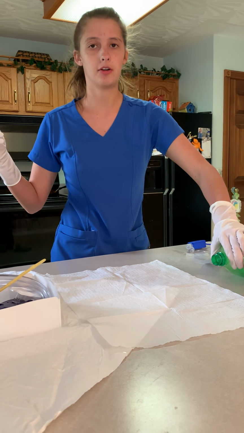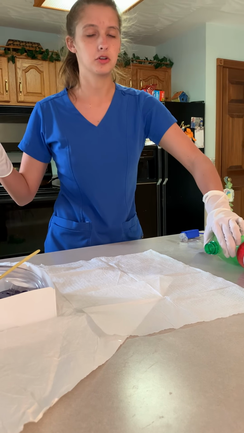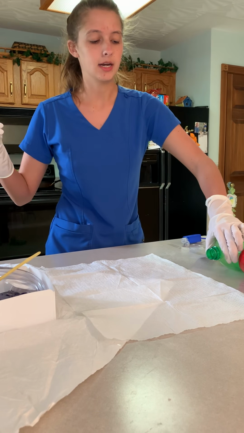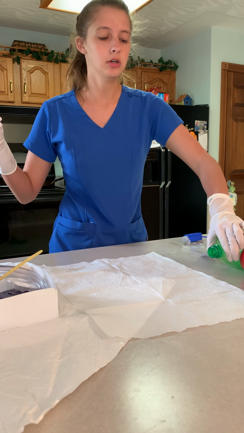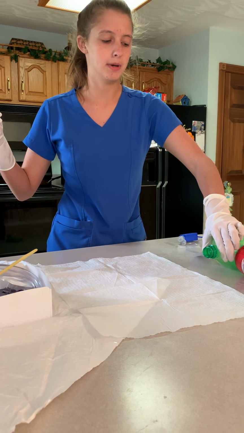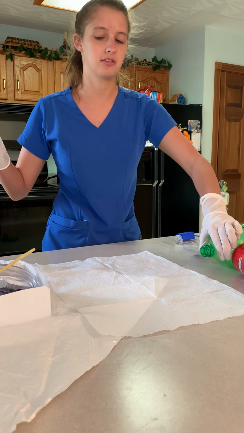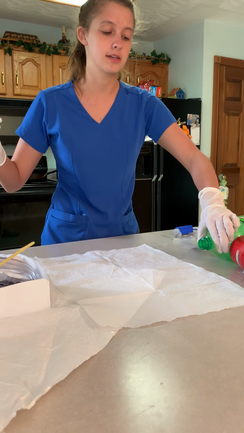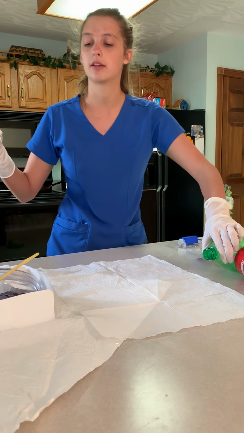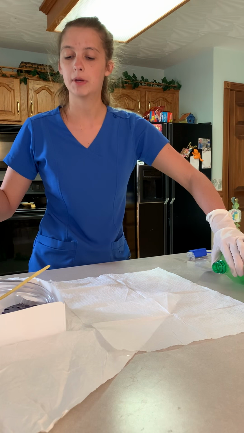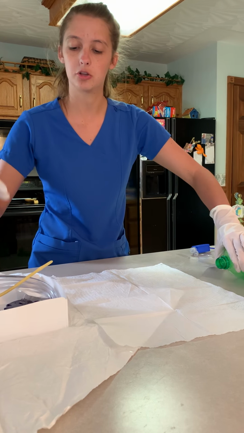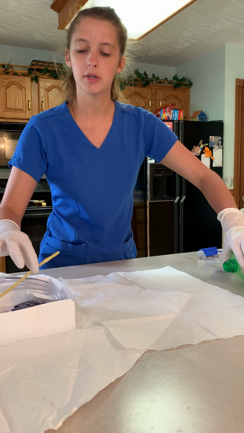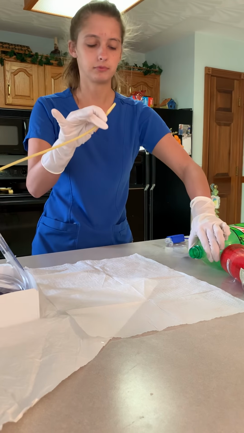So I will be inserting the catheter into the urethral meatus. And again, I'm keeping my hand at a 90-degree angle. And I'm going to instruct the patient to take a deep breath as I do this. And again, the foreskin is still retracted if we have an uncircumcised male patient. So I'm going to pick up my catheter, and I'm going to make sure I don't go back more than 2 inches from the catheter.